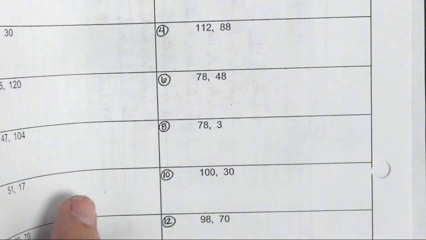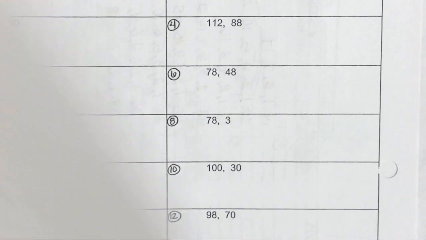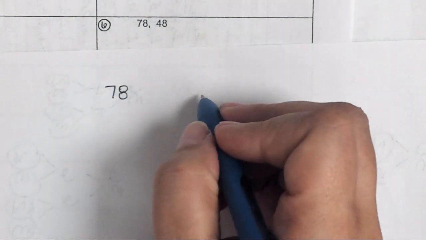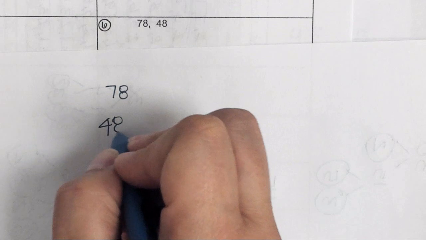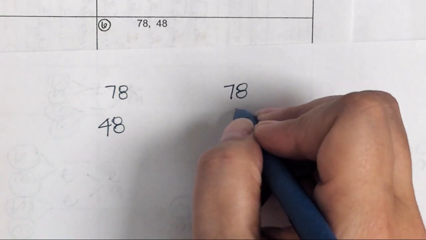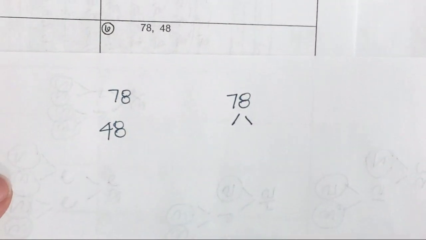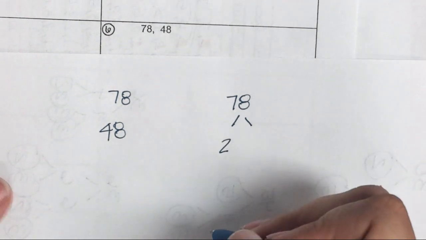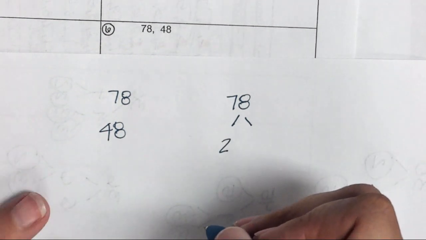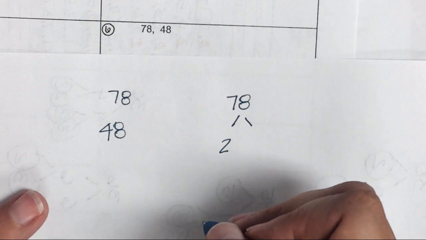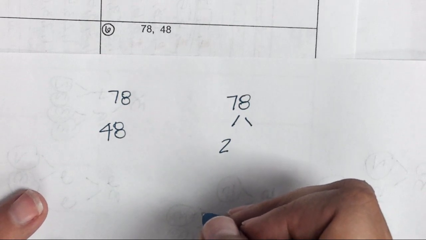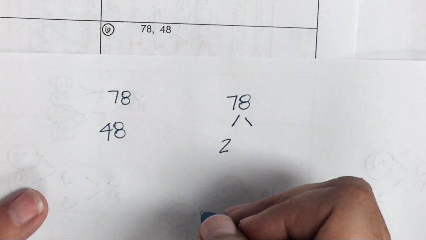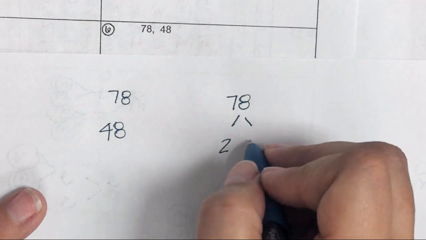I think you guys are probably more confident with listing your factors, so let's try this one using the prime factor trees. So we've got 78 and we've got 48. Okay? So what can I multiply to get 78? 2 and, it's even, so we always know we can start with 2. Oh wait, hold on. 26. Or no, not 26. Hold on. 39. 39. Very good. 39.